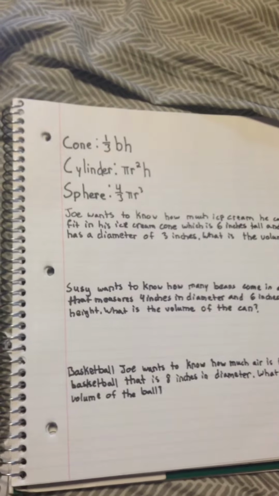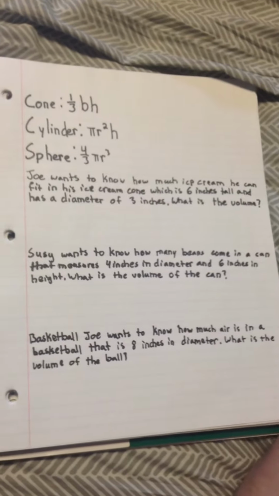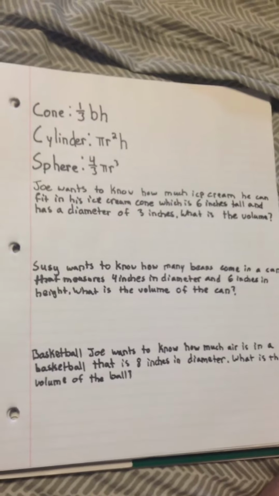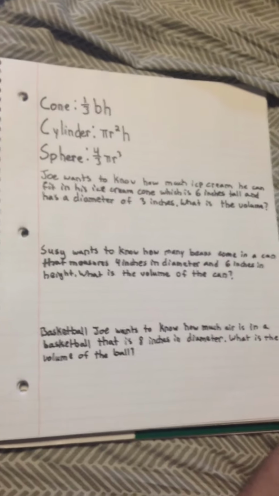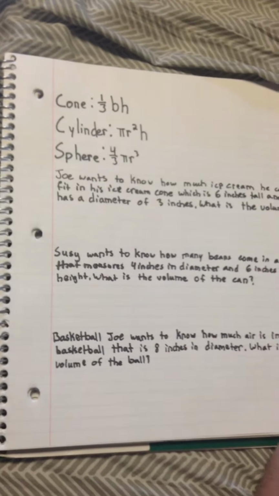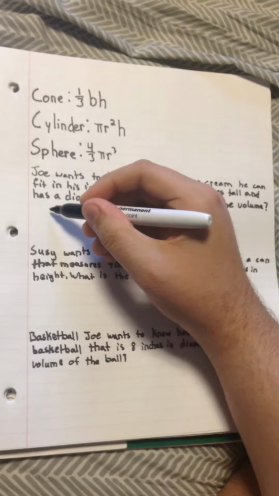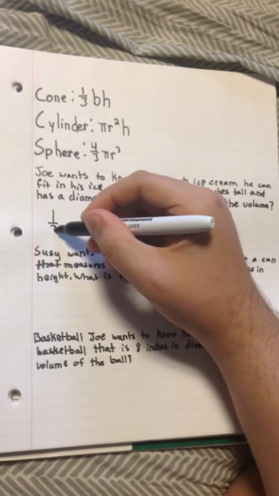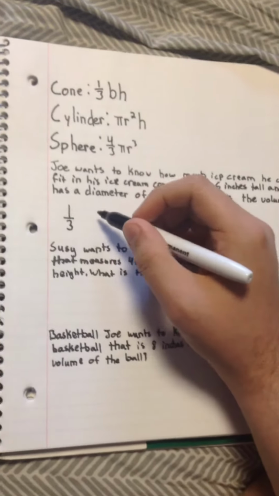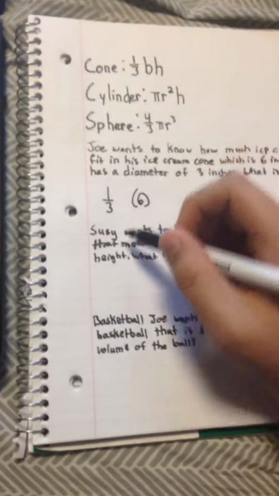The first problem we are going to be working with will deal with cones. So it reads, Joe wants to know how much ice cream he can fit in his ice cream cone, which is 6 inches tall and has a diameter of 3 inches. What is the volume? So we can start off with our constant, which is 1/3. We then realize that the next part of the information gives us the height of the cone, so we can go ahead and plug in 6.